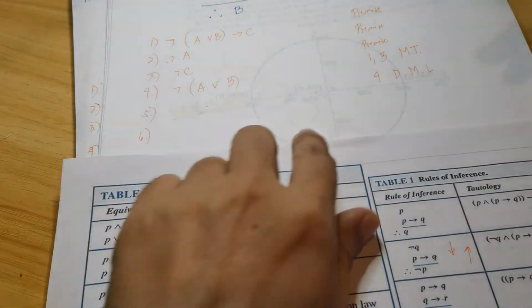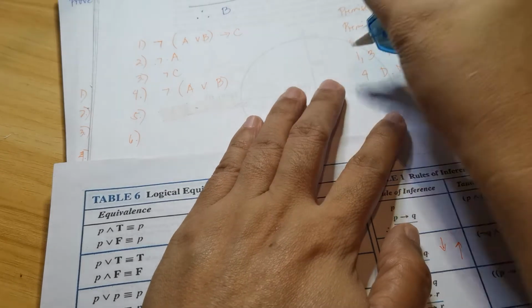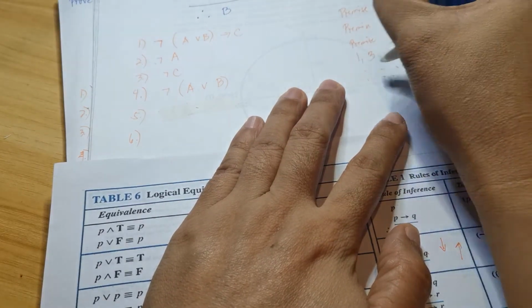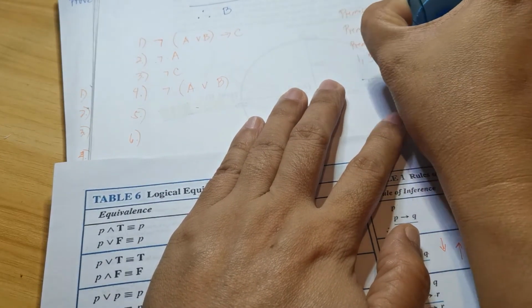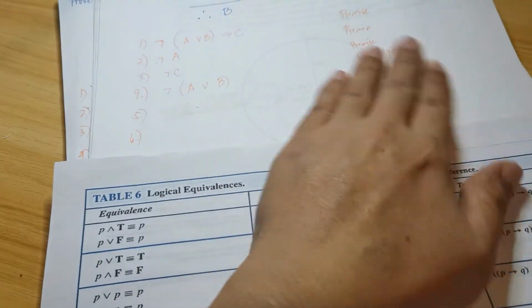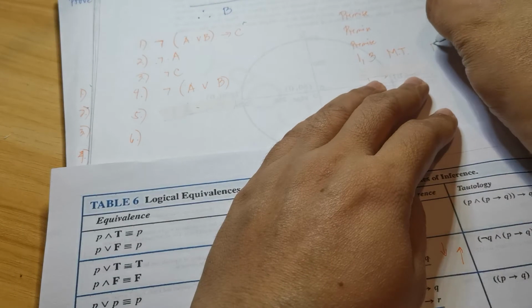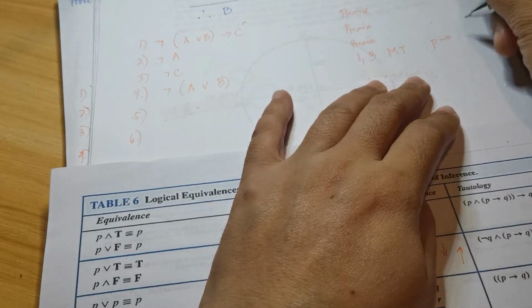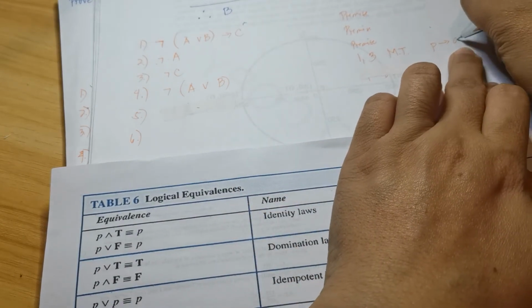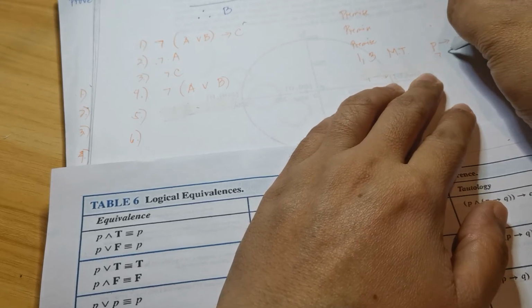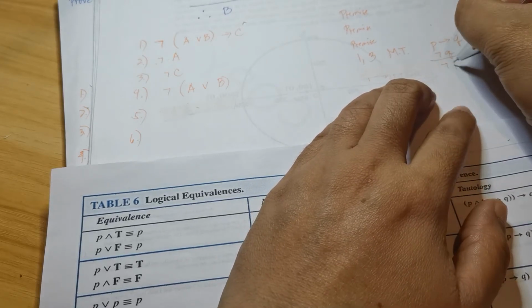Okay, so yung modus tollens natin kanina ay not P pala yun. Sorry, bakit kasi hindi ko sinulat? Okay, ito kanina ay P implies Q, and then not Q. So, we have not P.